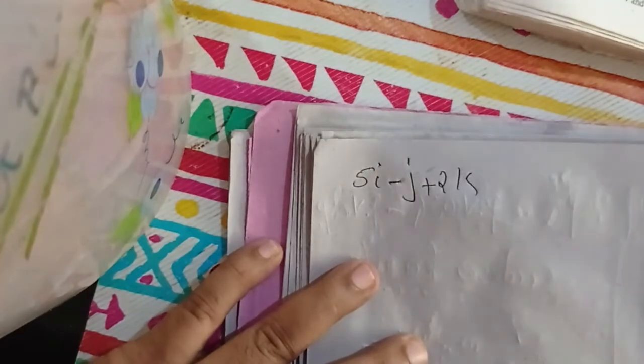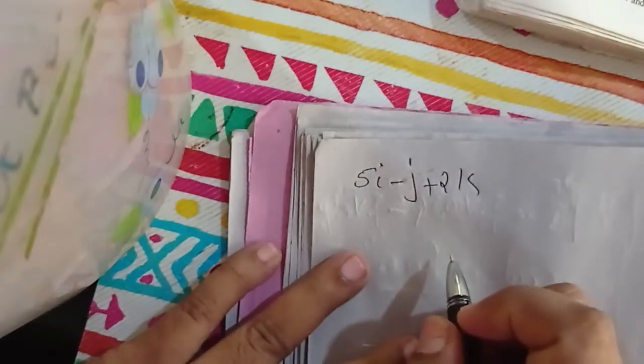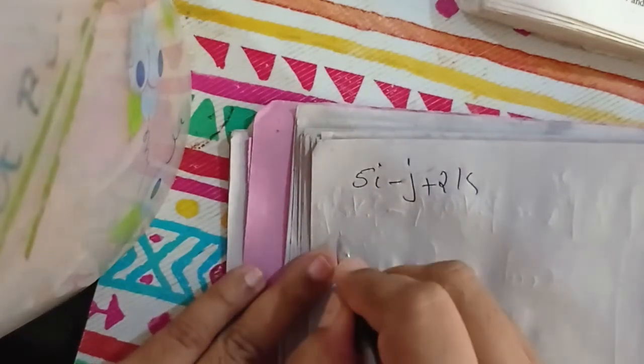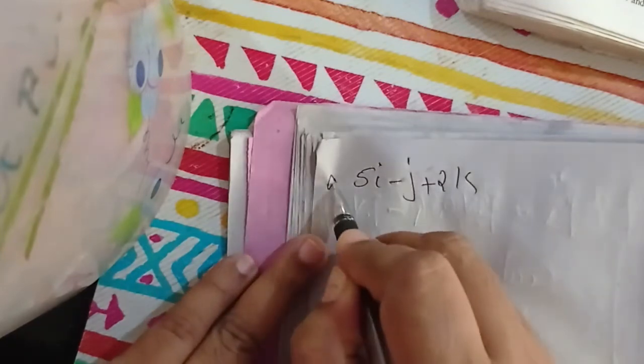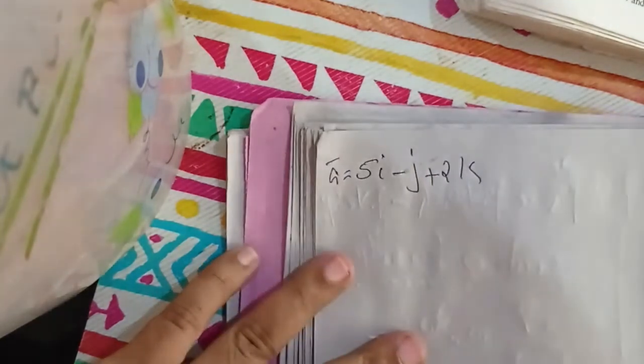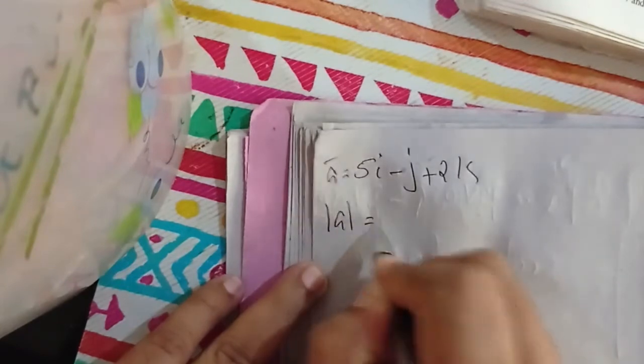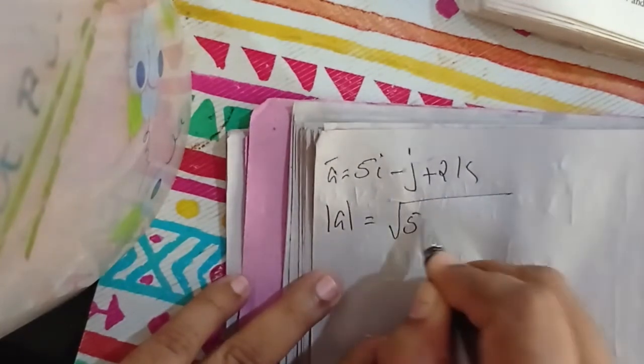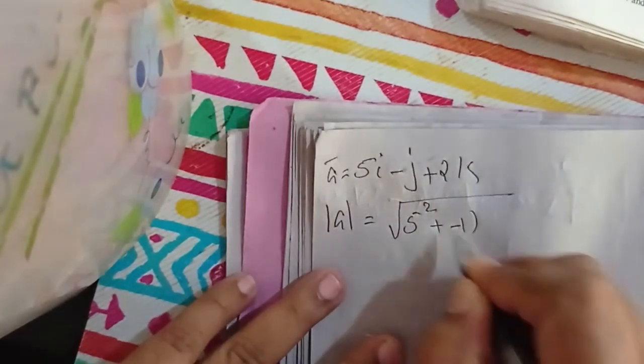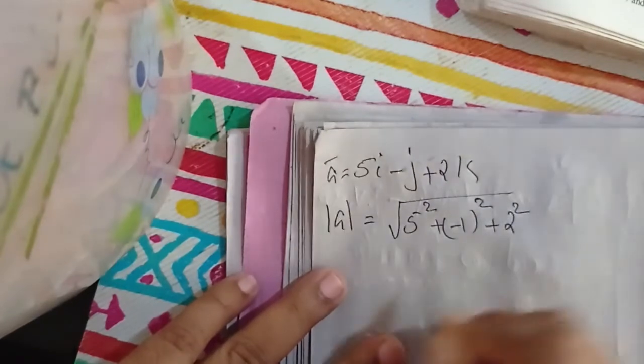Therefore, first you have to find the unit vector in the direction of this vector. We can name it as vector A. First you have to find modulus. Root of 5 square plus minus 1 square plus 2 square. Say the answer.